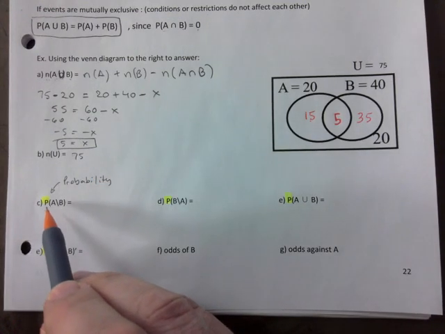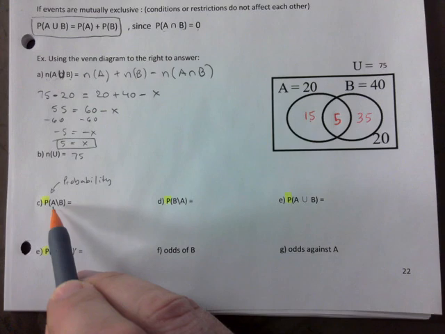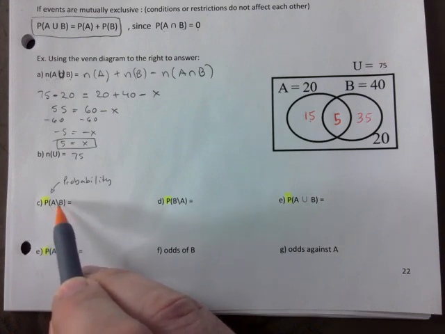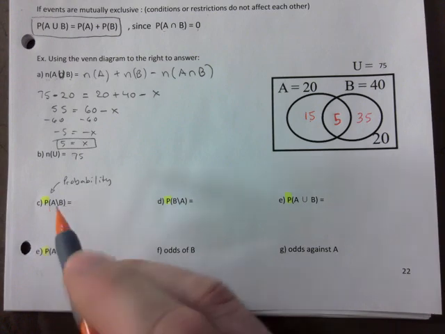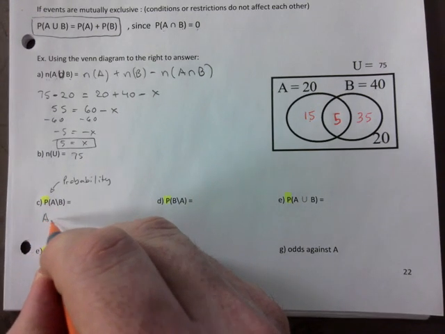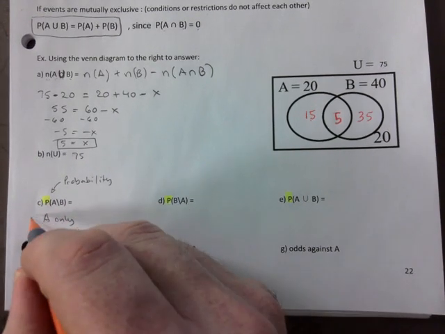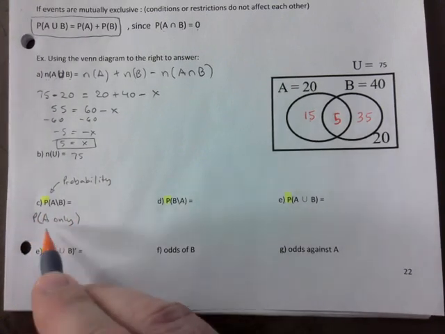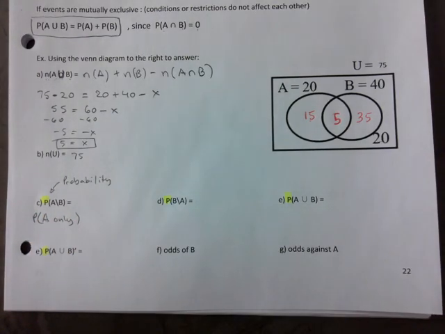What's the probability of an element just belonging to A? Remember, this is A, not B. Do you remember that notation? A only. Let's rewrite it: probability of A only. That's basically what that is saying.